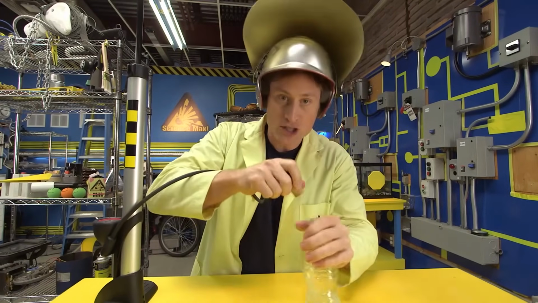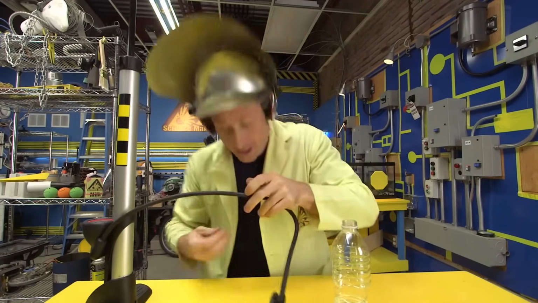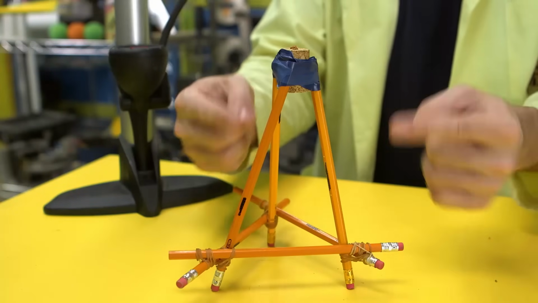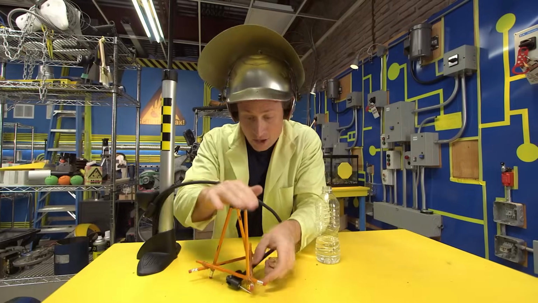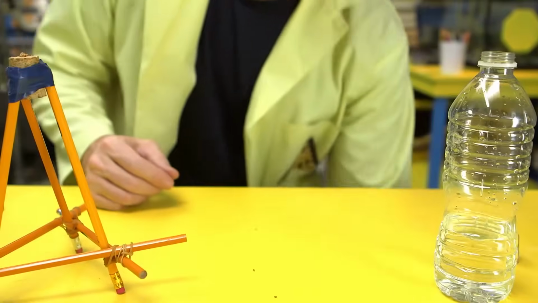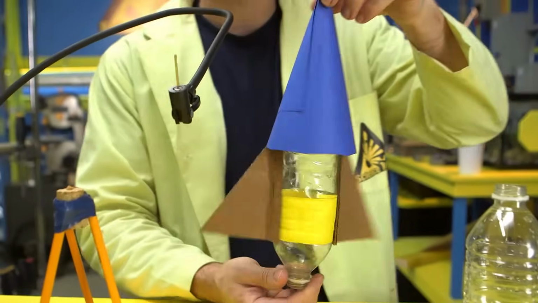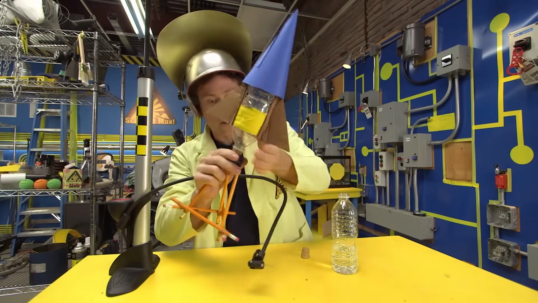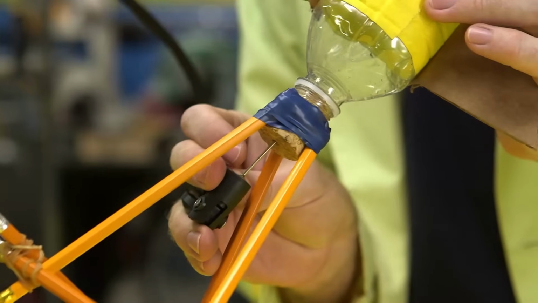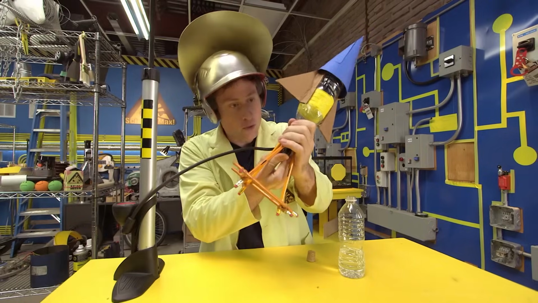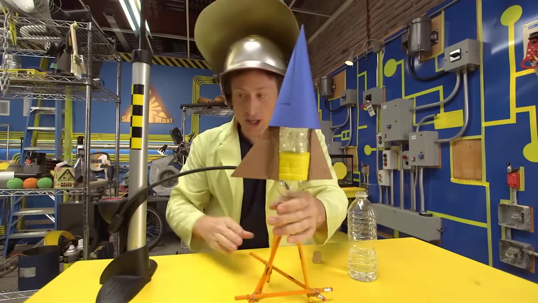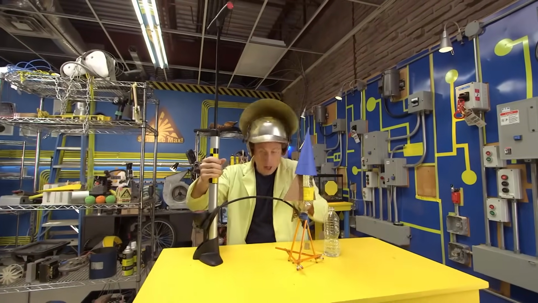But first, let's do a few other things. Take your cork and put it in a tripod launcher. You can make this out of pencils or anything you want, as long as it stands up nice and solidly. And then, of course, you want to decorate your bottle so it looks like a rocket. This is my rocket. Pretty good, right? So stick the bottle on the cork like before, like that. And then you stick the pin in the bottom. And what we're gonna do is we're gonna inflate the bottle with air pressure, and then it's gonna launch. Okay, here we go.